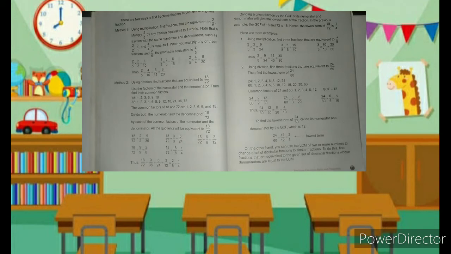Okay, so 3/8 is equal to 9 over 24, 15 over 40, and 30 over 80. Now using division, let's find 3 fractions that are equivalent to 24 over 60, then find the lowest term of the fraction 24 over 60. Let's find the factors. The factors of 24 are 1, 2, 3, 4, 6, 8, 12, and 24.